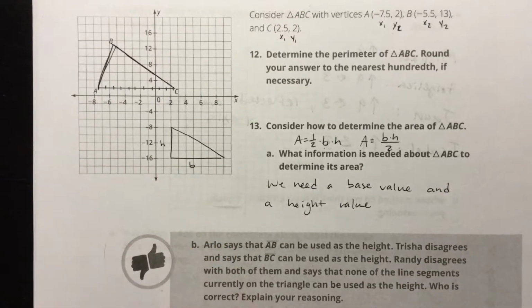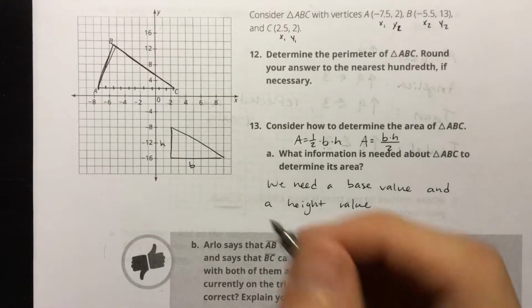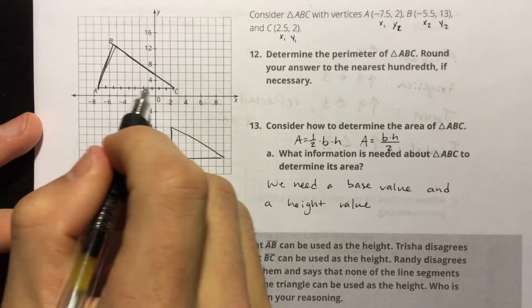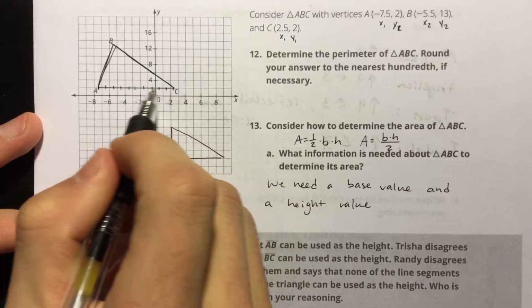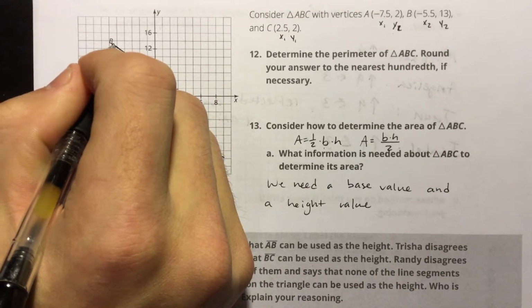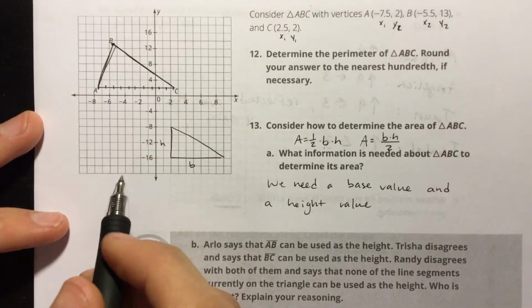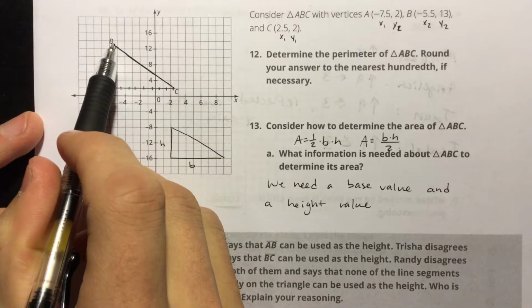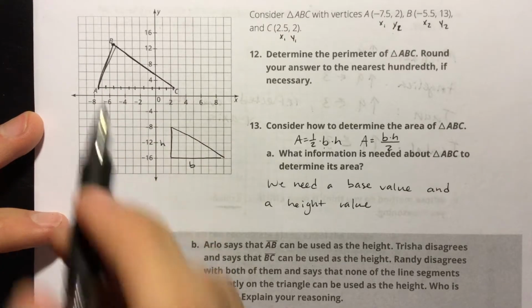So actually, in fact, Randy is correct here. What we need to do is we need to calculate the height as the highest point away from the base. So if we're using AC, this line AC here is our base, the point farthest away from our base is actually point B. And so to calculate the height, or to know what the height is, we need to find the distance from B to our base.